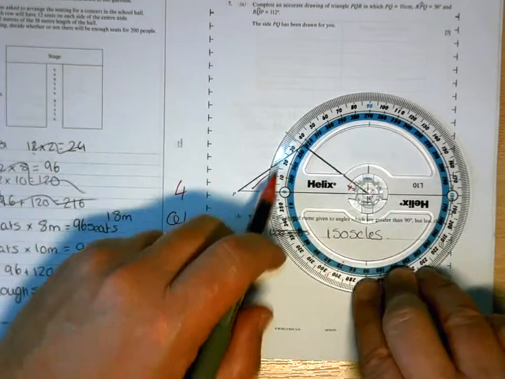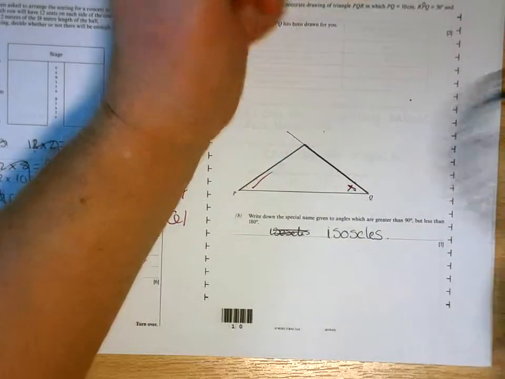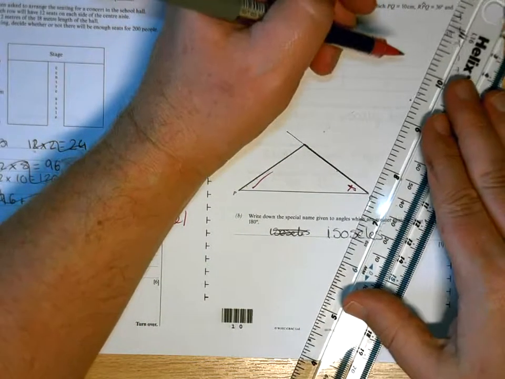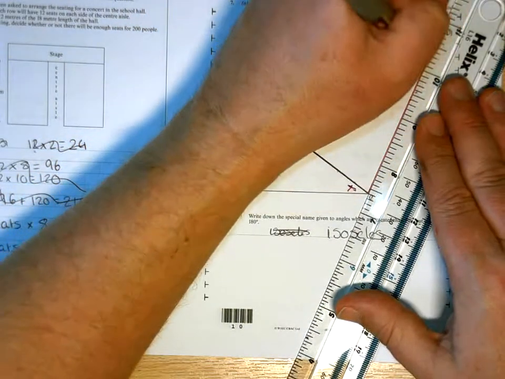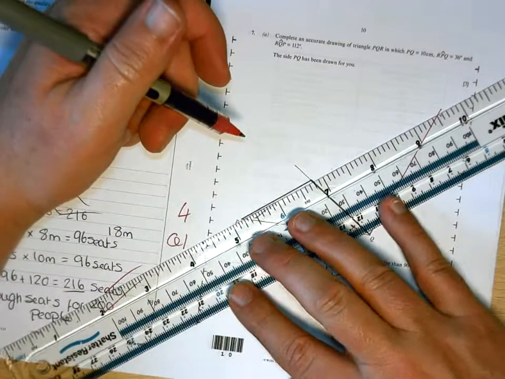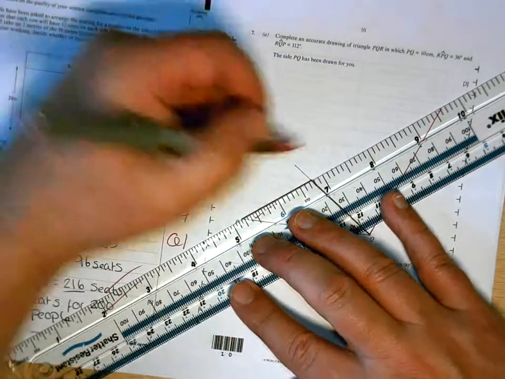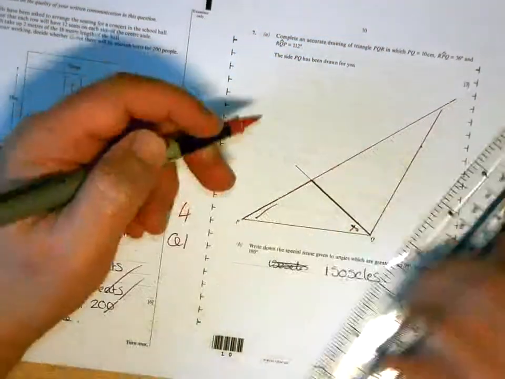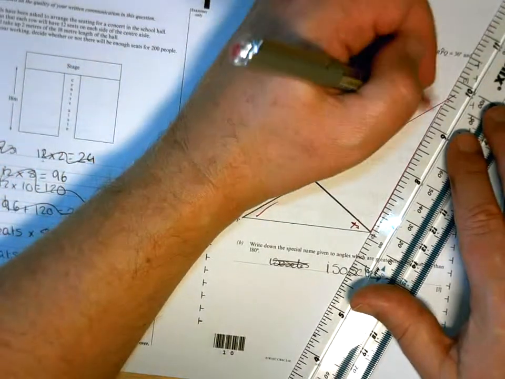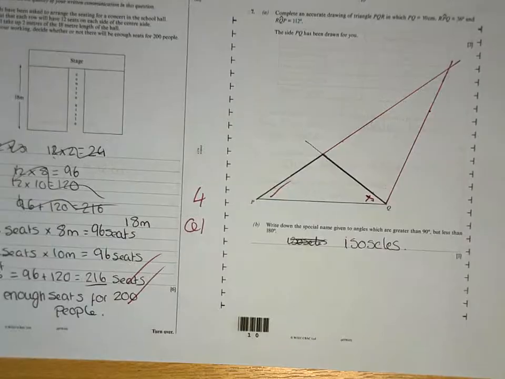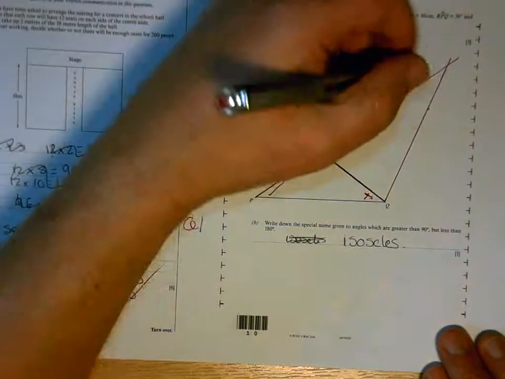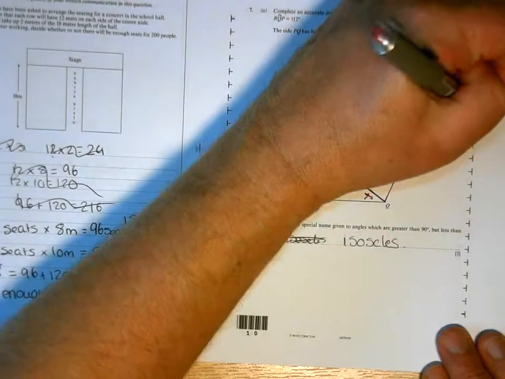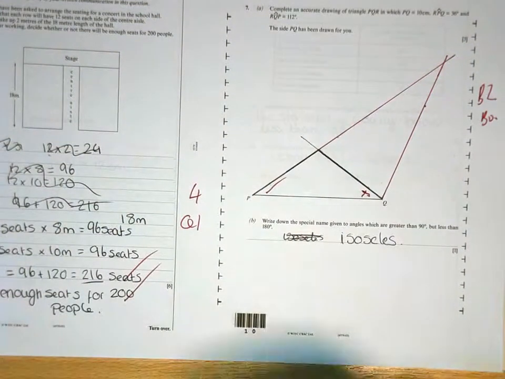because 112 degrees is going to take you up to there. So what you should have been looking to get is a line which is going up there. Oops, not going across. So you got one of your angles right, but the other one is wrong. But you did form a triangle, so you get 2 out of the 3 there.